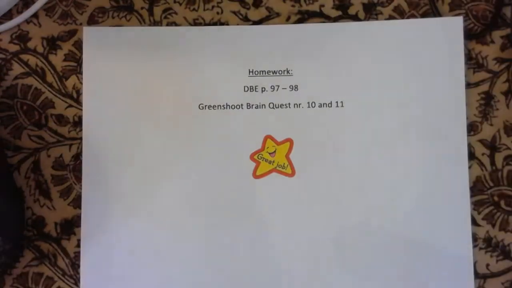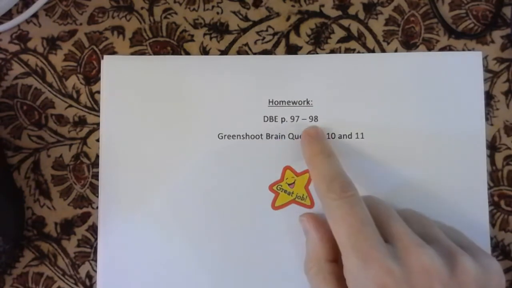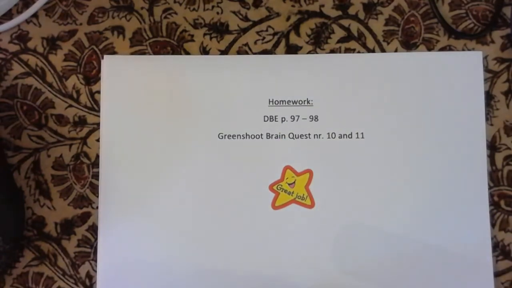Right, homework. Page 97 to 98 in your DBE book. I want you to answer all the questions. You're going to do it quickly. It's not going to take you lots of time. And if you have Green Shoots, Brain Quest 10 and 11 will be very appropriate because you're going to be tested on your knowledge of 3D objects.